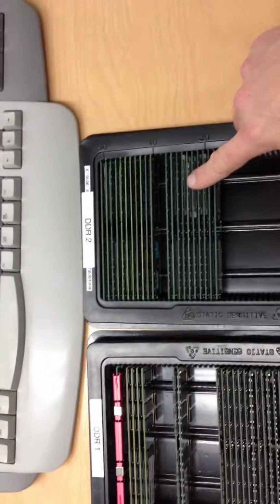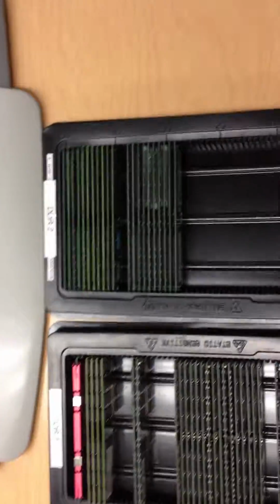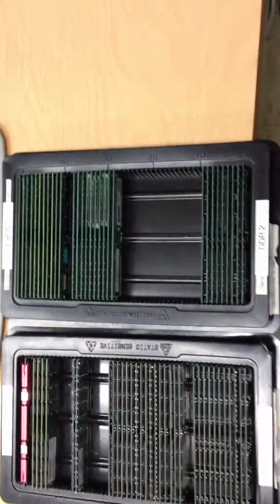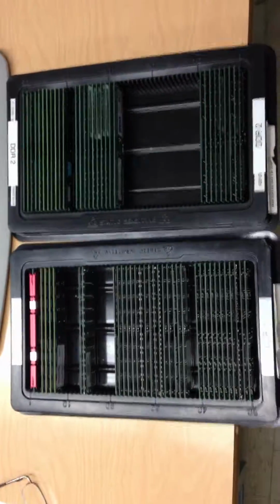These are all 512 modules. These are all 1 gigabyte modules. And when we use them and put them back, I really expect you to make sure you separate them, you put them in the right one, and that you put them in order.